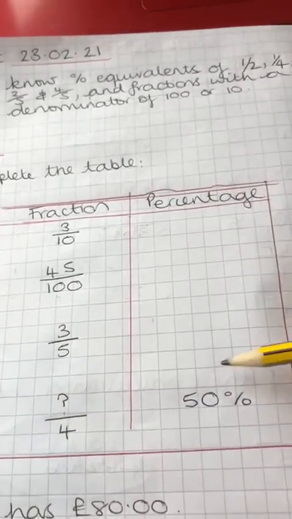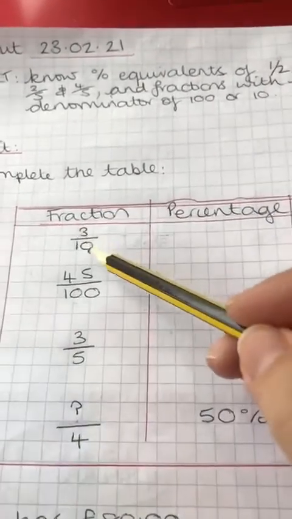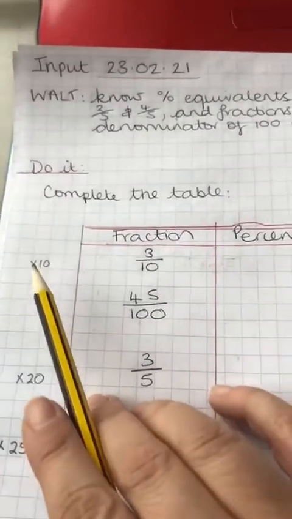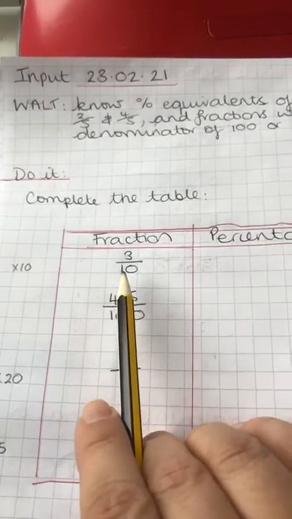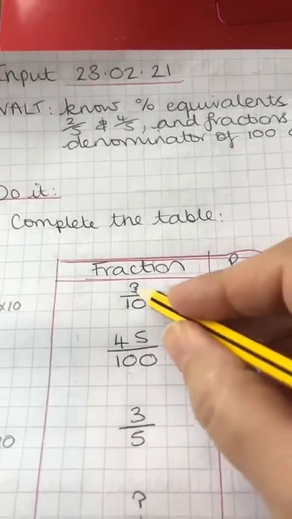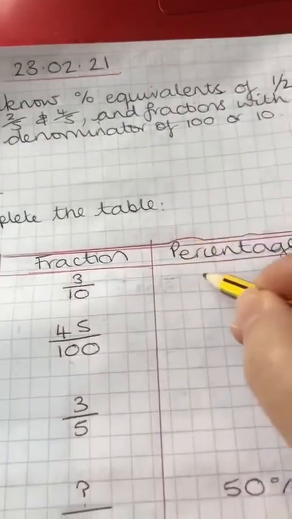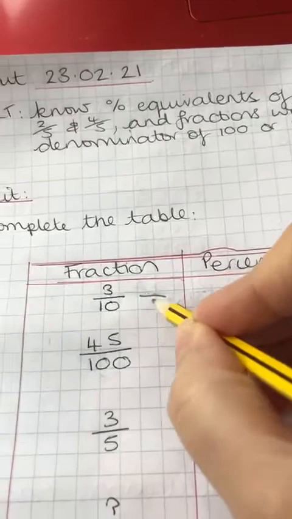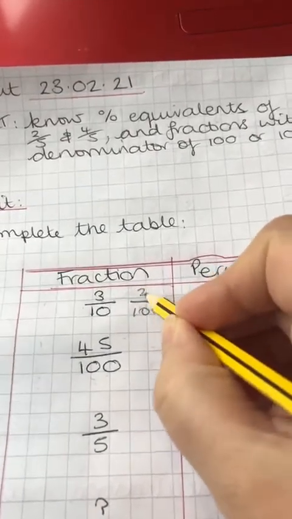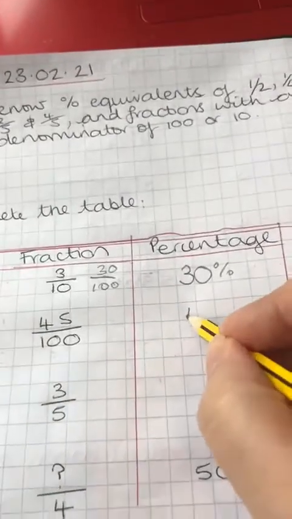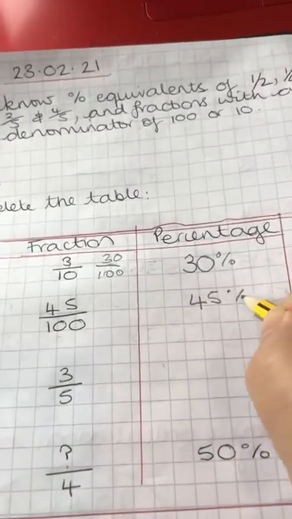So to be able to make them into percentages, we need to think about changing this to 100. So I've written here, I'm going to times this by 10, okay? If I'm timesing that by 10, that's also being timesed by 10, and then that can be 30% because I've changed that to 30 over 100. This one is already out of 100, easy peasy.